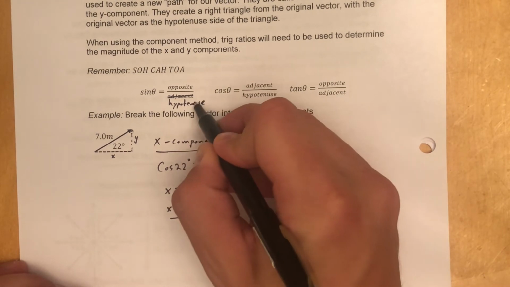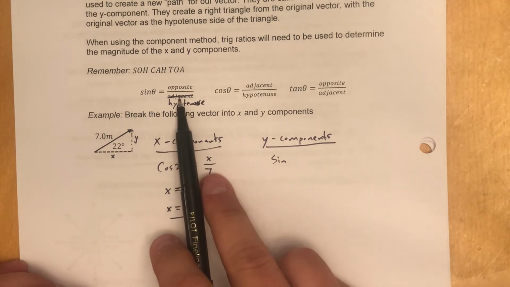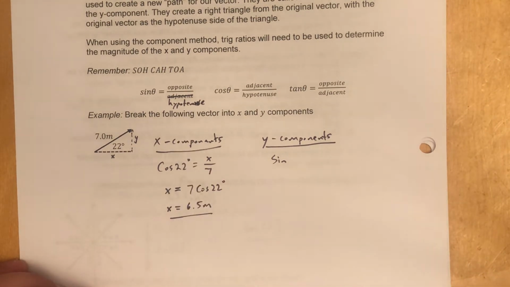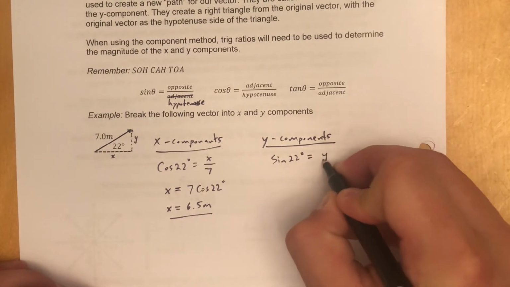Yeah, that's a pretty ugly looking U there. All right, make sure to change that. I can't believe I didn't notice that or nobody ever called me out on that. All right, that's sine theta right over there. Perfect, opposite over hypotenuse. Sine 22 degrees is equal to y over 7.